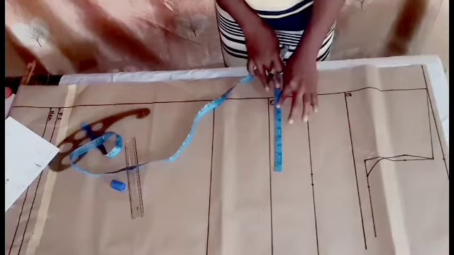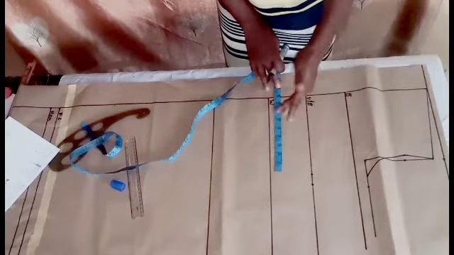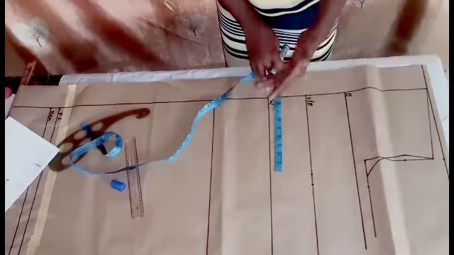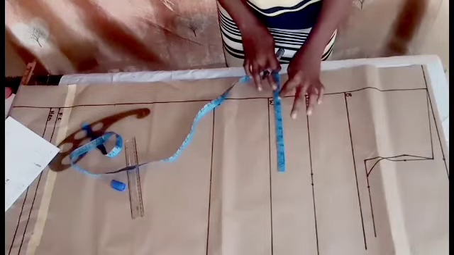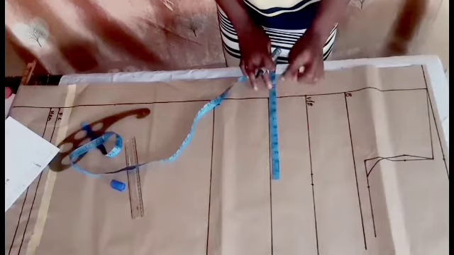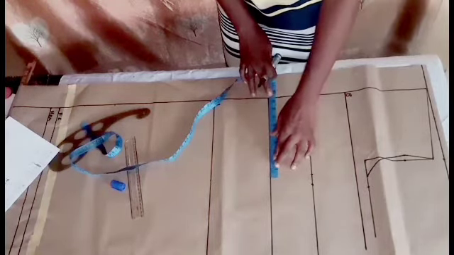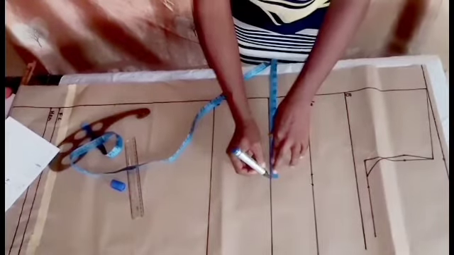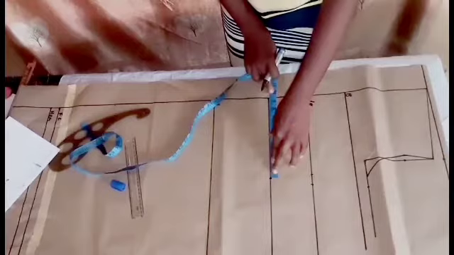Then I'll come to the waist also. I'll place the waist circumference, which is 33 divided by 4, 8.25. So plus the 1 inch allowance for ease, that will be 9.25. Okay, so this is it here. That is 9.25. Okay, I have it there.